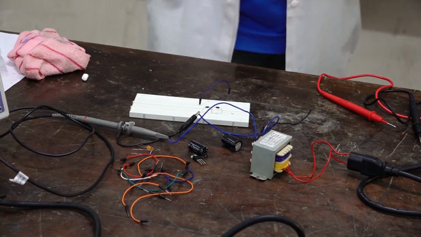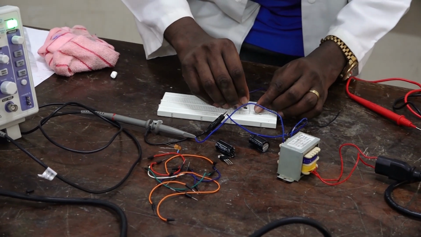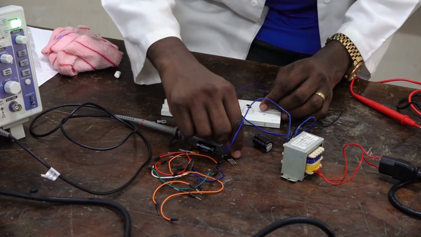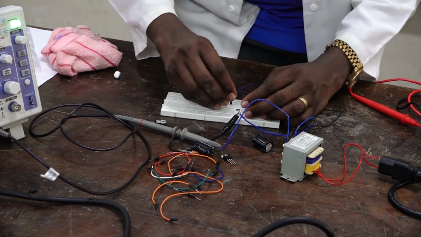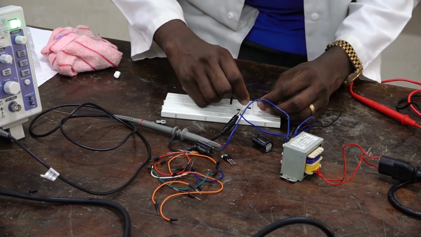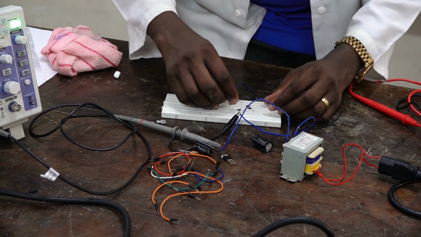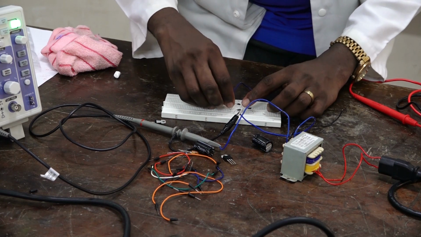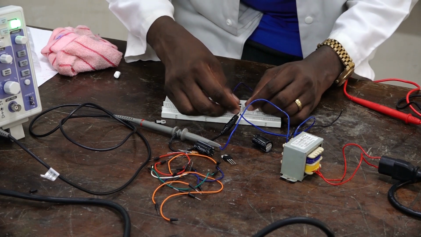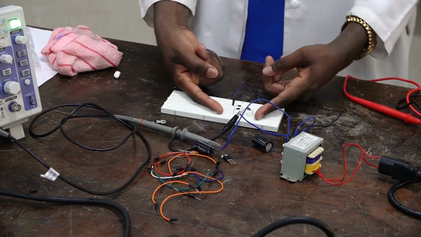Then I take another diode and connect it with the cathode of the first diode. So connect the anode with anode, and then connect the cathode with anode, and they have a common cathode. Okay, so here it's the bridge rectifier.